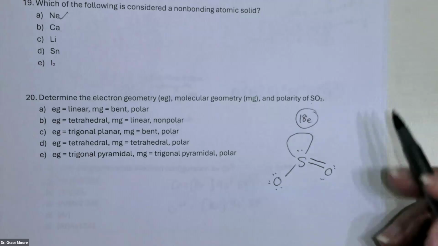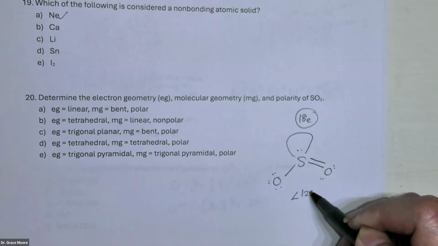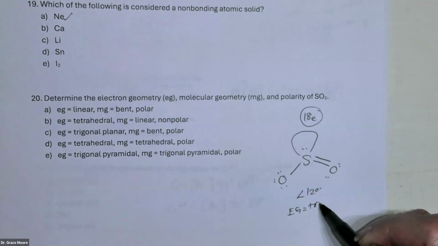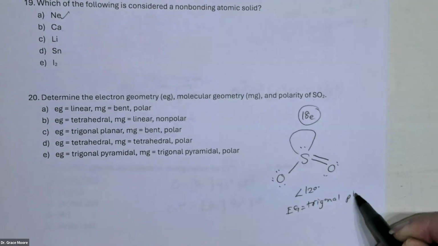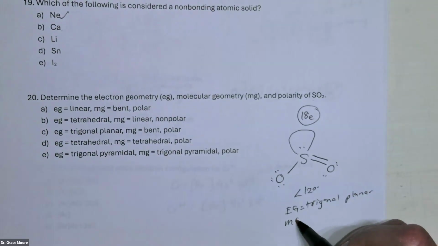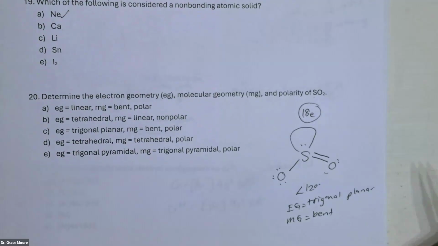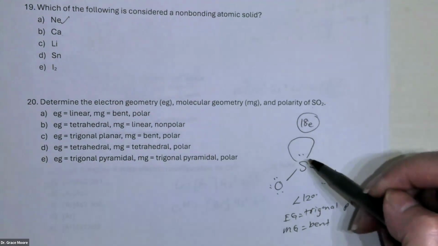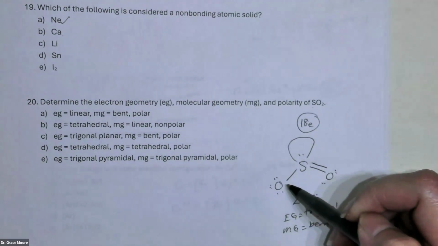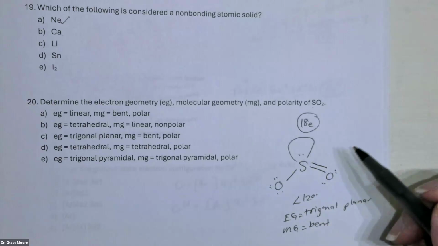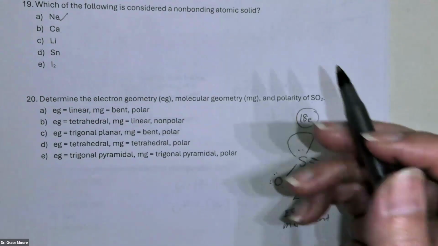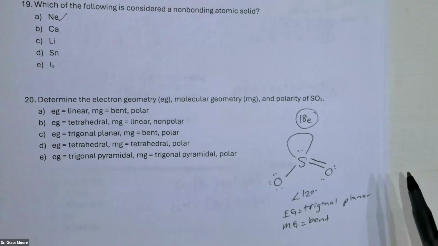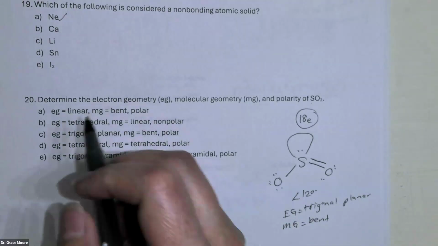So in this case, we have one lone pair, so the bond angle is less than 120 degrees. The electron geometry should be trigonal planar, and the molecular geometry is going to be bent because when you cover this one, it's bent. And overall, because it's not symmetrical, the oxygen side here is going to be more negative than the sulfur side because they're both pulling down. So this molecule is polar. So the electron geometry is trigonal planar, and then it's bent and it's polar.